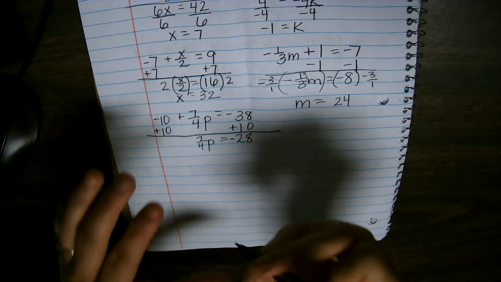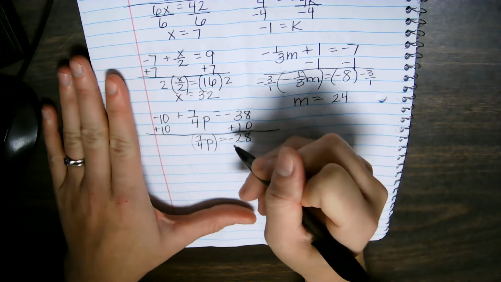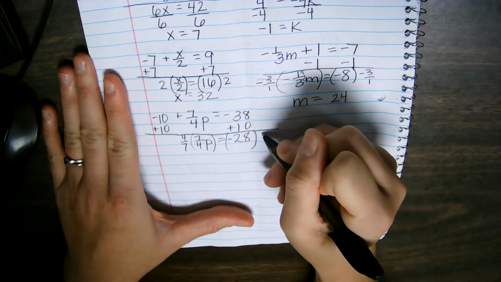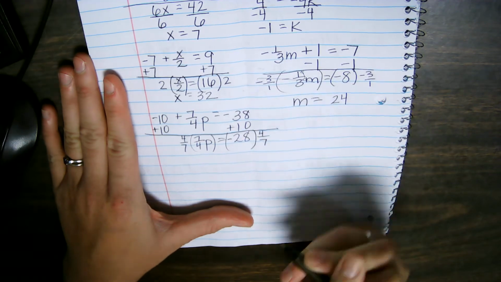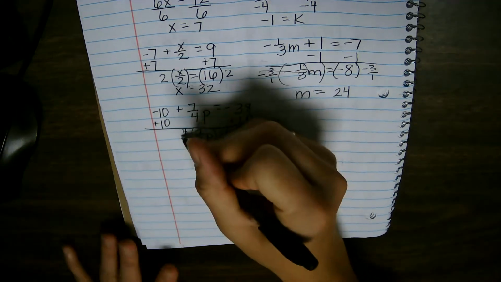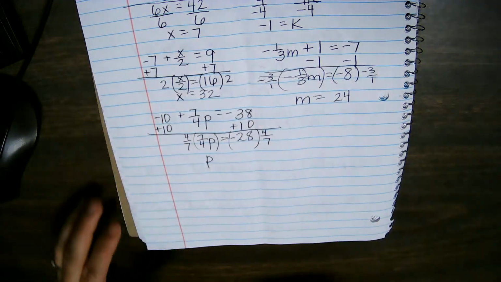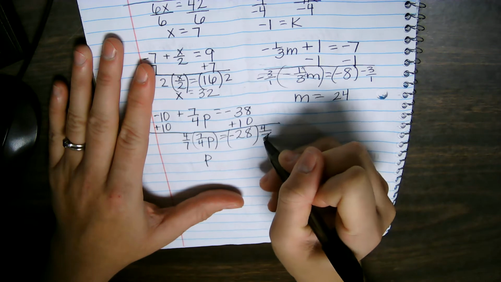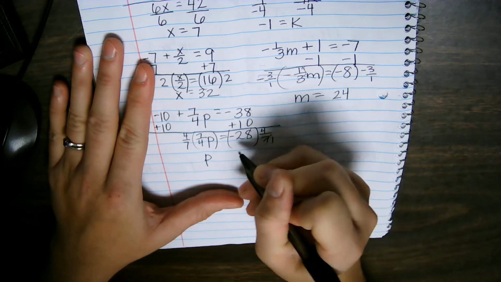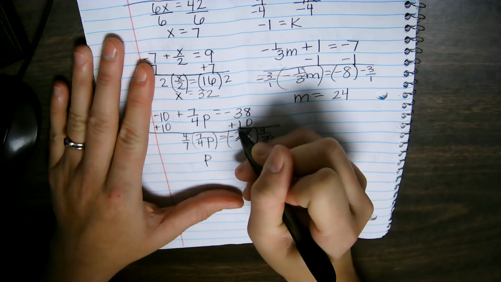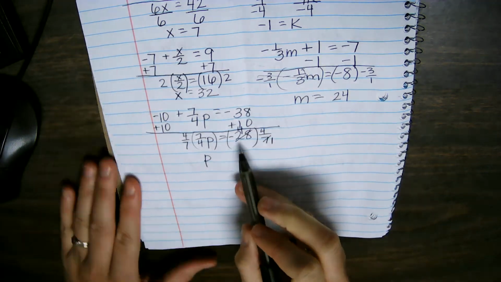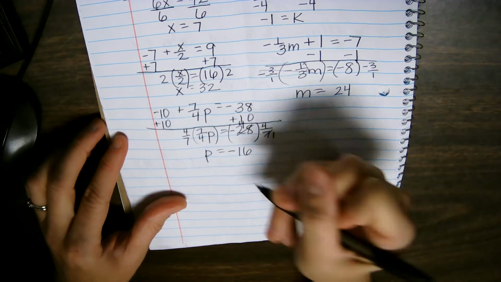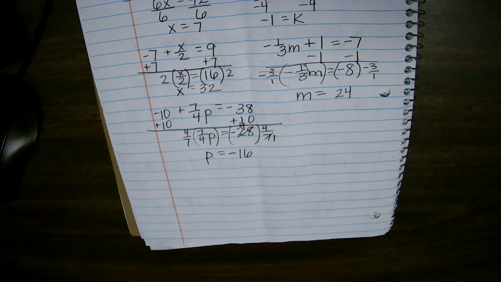Now we have to multiply by the reciprocal to get rid of this fraction. 4/7, right? This is 1. Remember, to make it easier on ourselves, we can take 7 out of both. So 7 goes into 7 once. 7 goes into 28 4 times, but that's a negative 4. So we're left with negative 4 times 4, which equals 16, and it's negative because our signs were different.